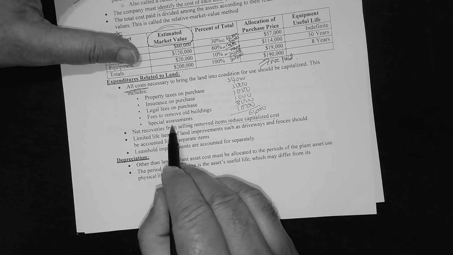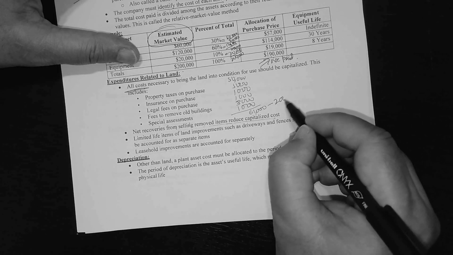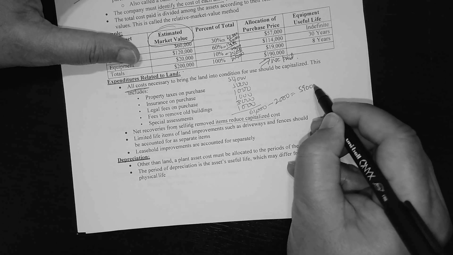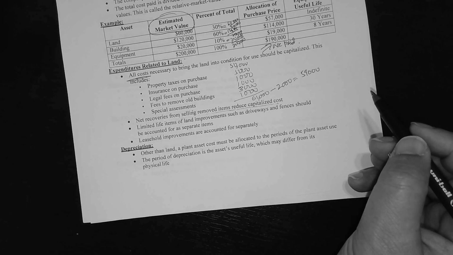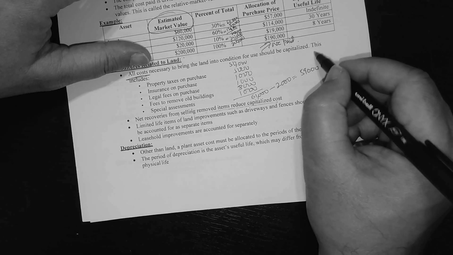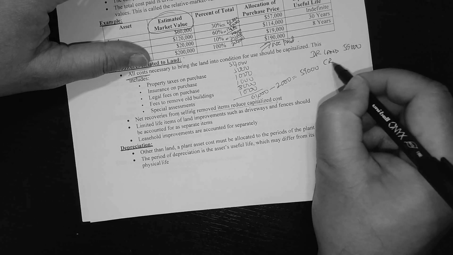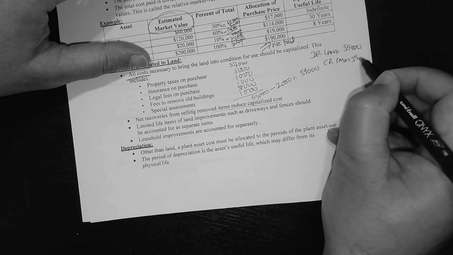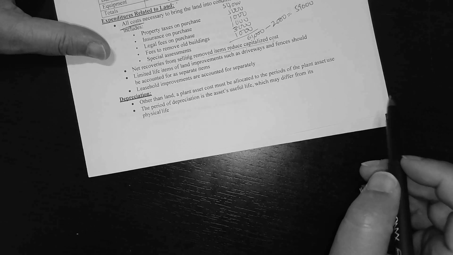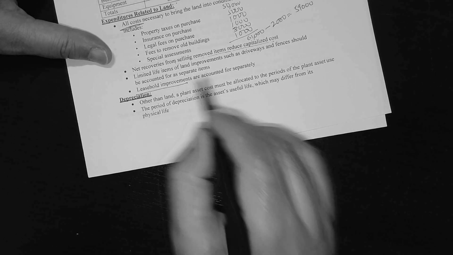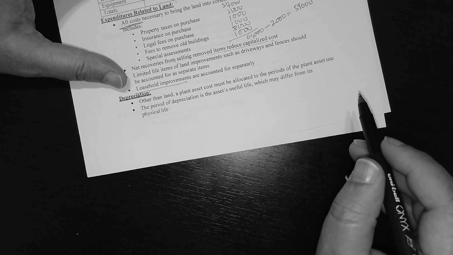Now you sell the debris of this old building for $2,000. So you will subtract $2,000, and now the land is $59,000. So that would be the historical cost, the cost at which you're going to record the value of the land. So you're going to say debit land $59,000, and credit cash $59,000. Okay. Leasehold improvements are accounted for separately, and we will discuss it when it comes to leases.